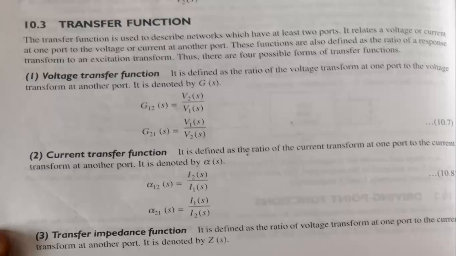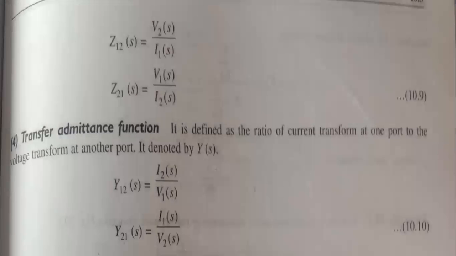Again, the transformation in terms of the impedance is also possible, which we have studied in many of the cases. Z is the representation of the impedance, and 1 2 is the terminals, with the voltage as well as the current. Z is nothing but the ratio of voltage and current. Z is the ratio of voltage as well as the current.